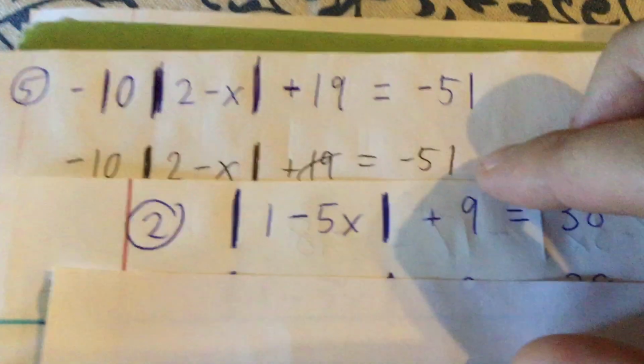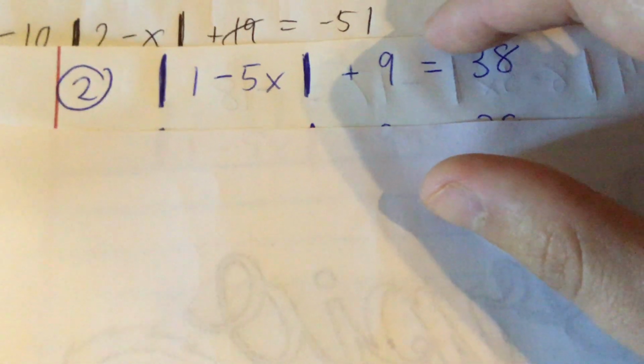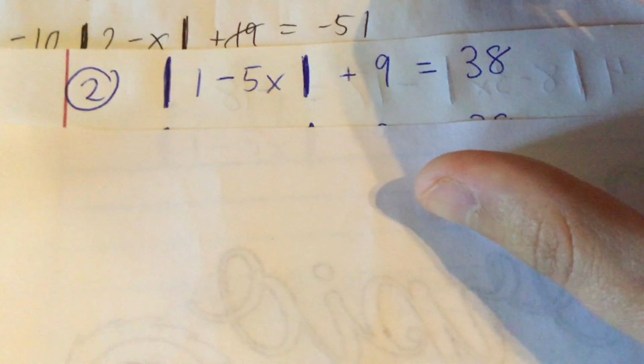Okay. Moving on to problem number 2. Let me just cover that up really quick. Let's see if you can do this problem independently. 1 minus 5x in the absolute value bars plus 9 is equal to 38.